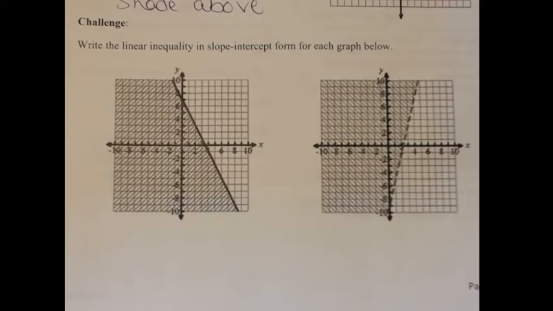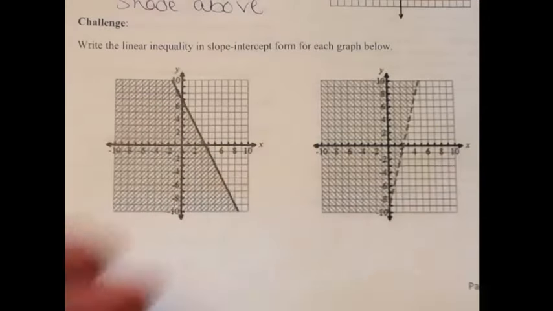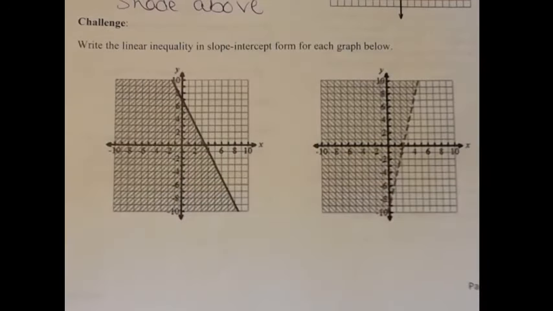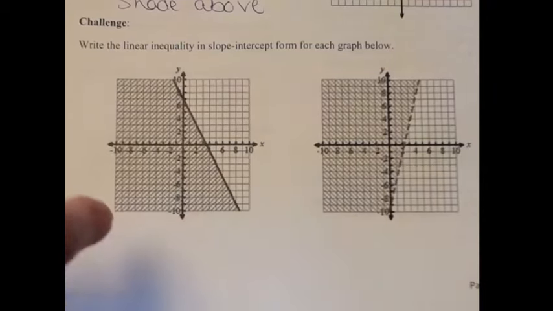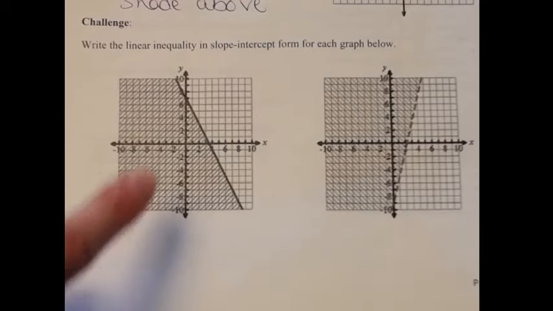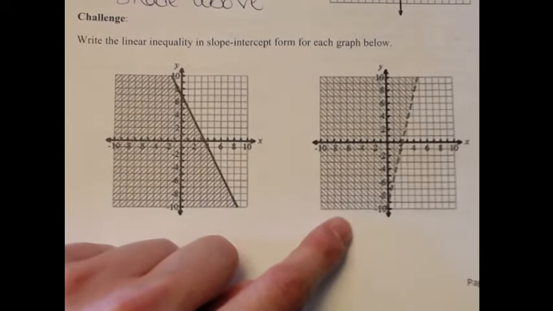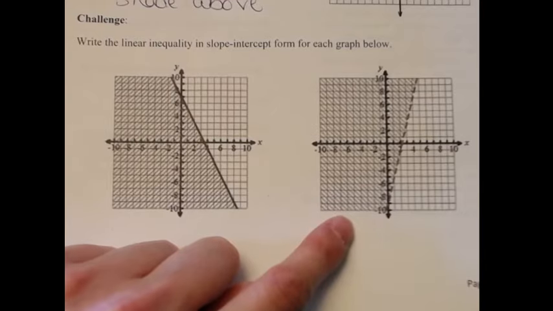What I want you to do with these two is to work backwards from there. Work backwards, write down all of the key points, and then tell me what was the original linear inequality for this one, and what was the original linear inequality for this one.